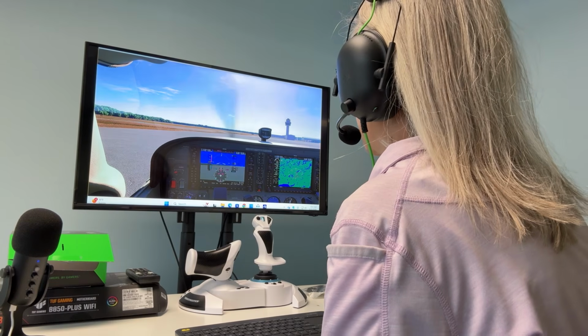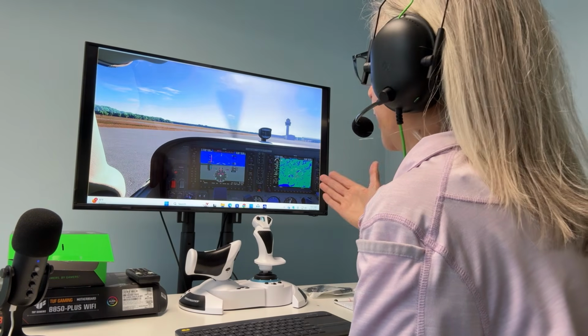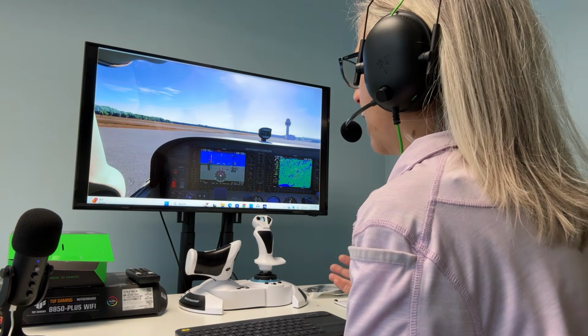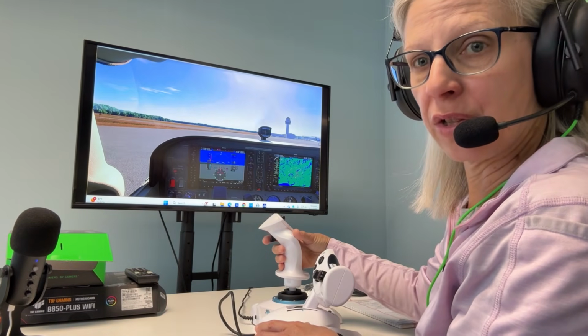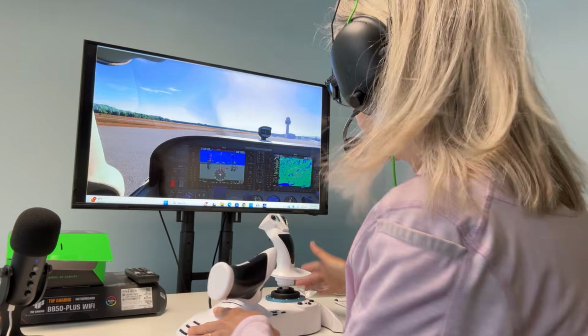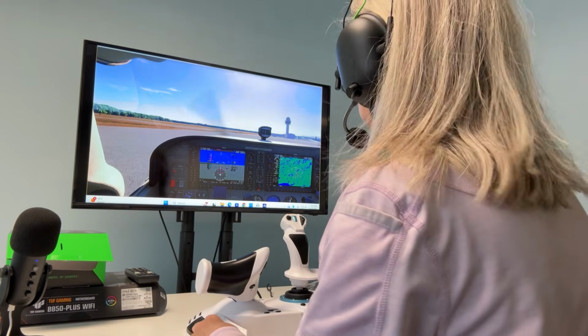Okay, Information Whiskey. So now what I need to do is call up my virtual Craig ground here and request taxi. I'm just going to request a VFR departure to the south, so we'll see what they say. On the back of the stick, there's a little trigger. That's the push to talk. And I've got some other labels here for things like trim and flaps.